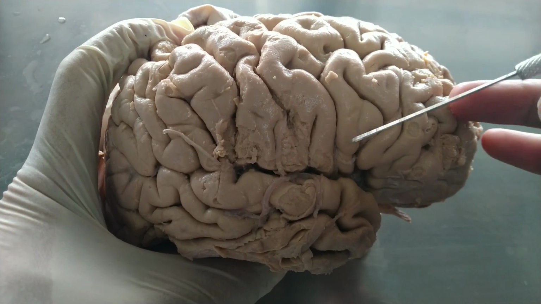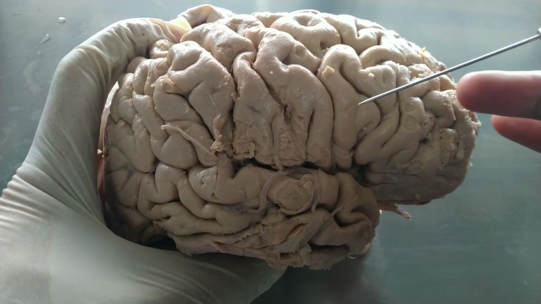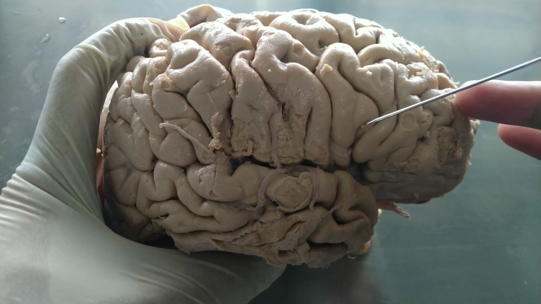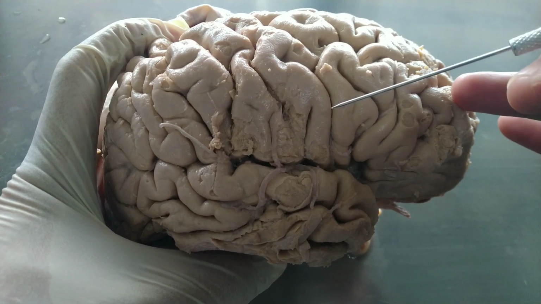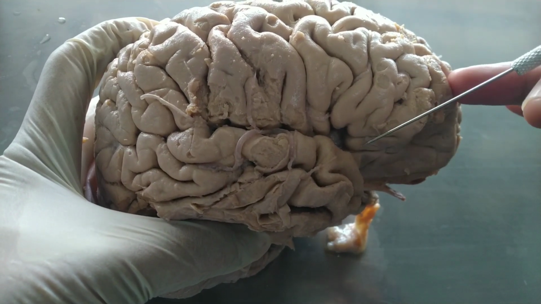Immediately in front of that would be the Broca's area. The Broca's area is composed of the pars triangularis, pars opercularis, and the pars orbitalis.